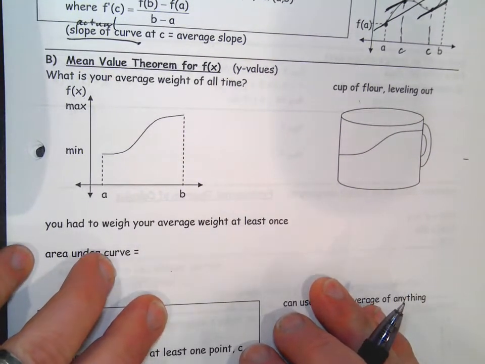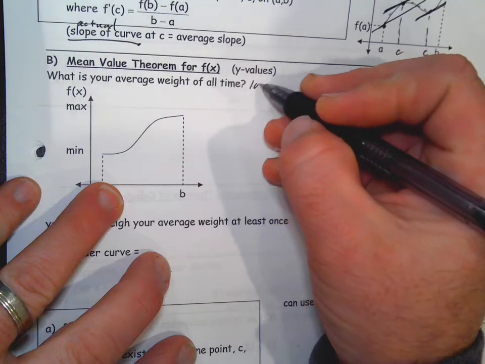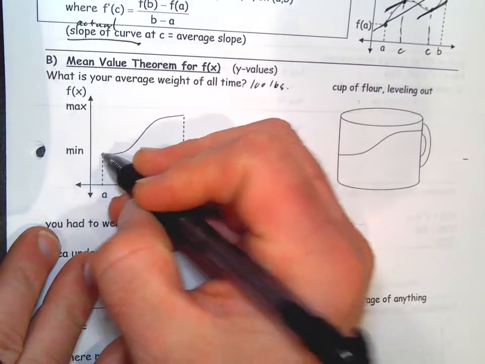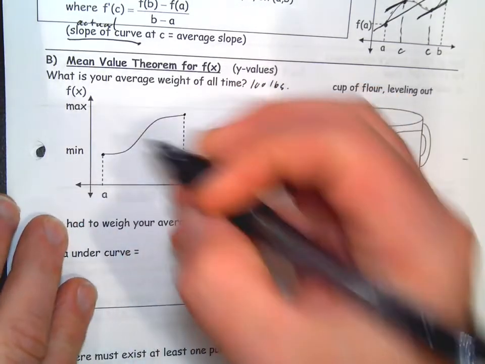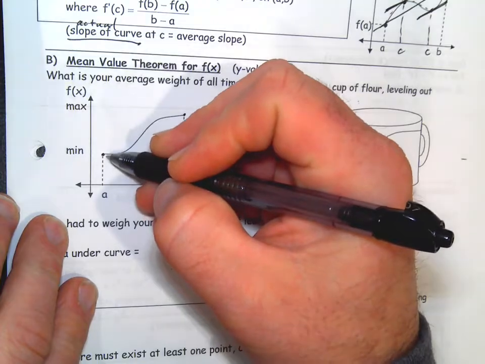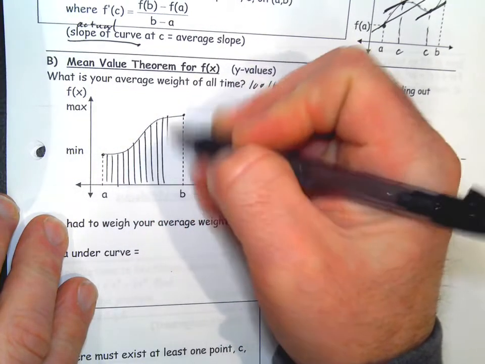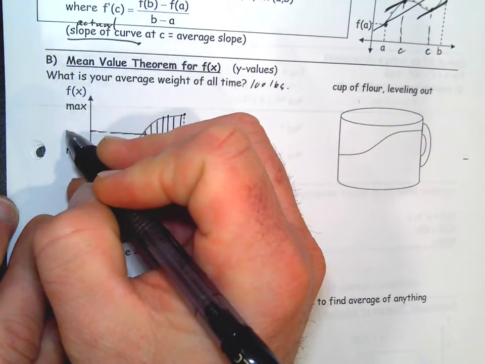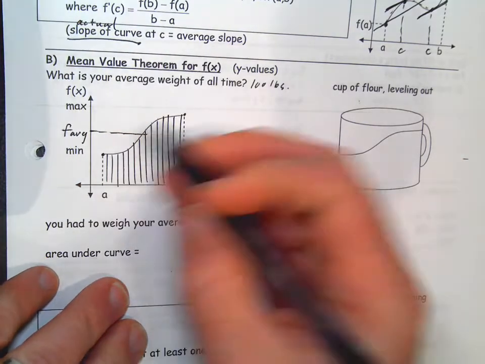You could try and apply this to some sort of real life example, like what's your average weight of all time? You're like, well, maybe it's like 100 pounds, and this is how much you weighed at the beginning, and this is how much you weighed at the end, and this is all the weights in between. Now, the average height of this curve, the average y value, would be the average of the function. So that's what we're trying to find now. What's the average y value?